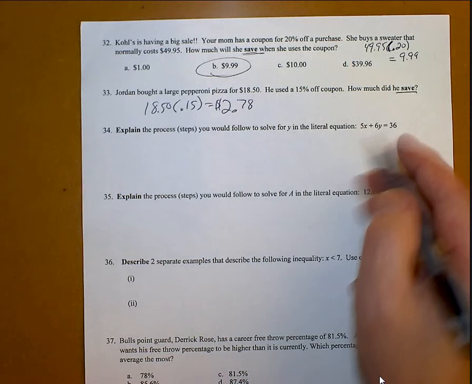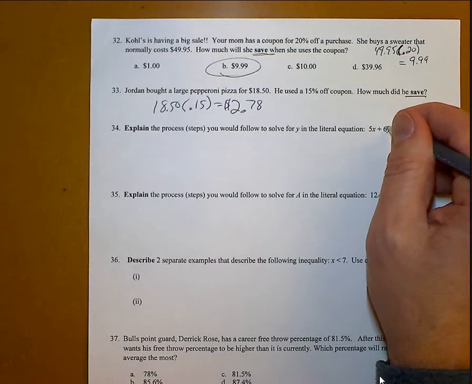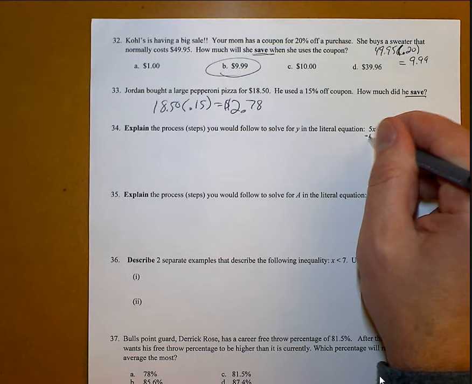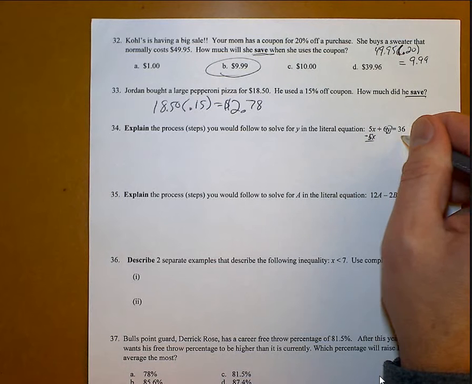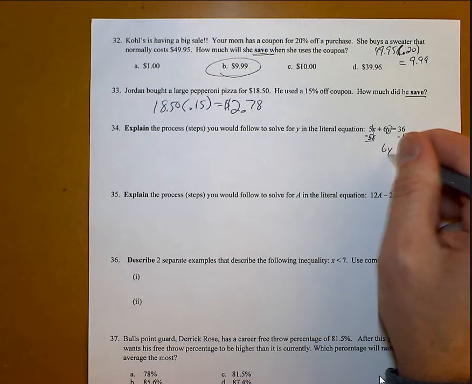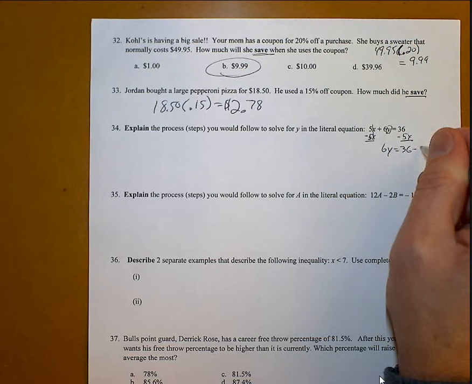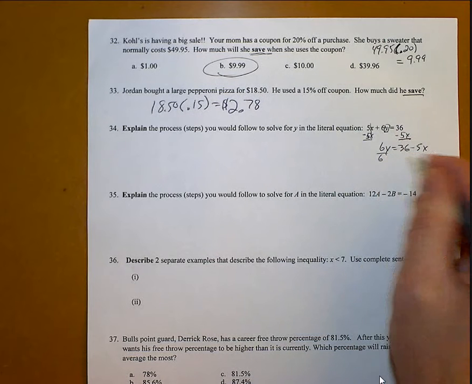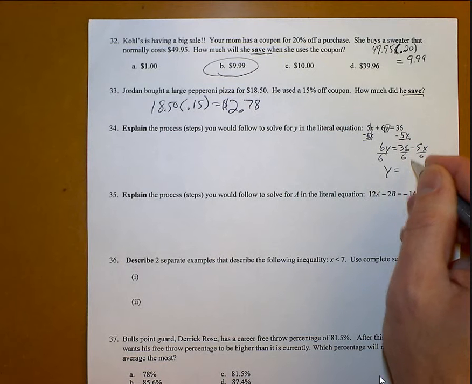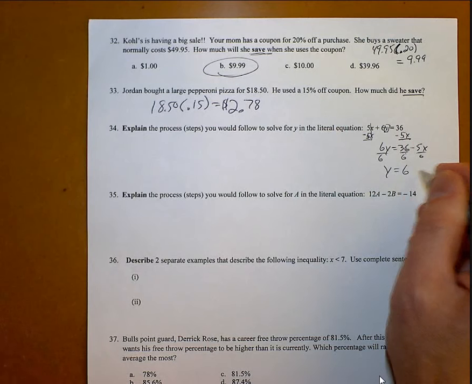Number 34, explain the process or the steps you would follow to solve for y in the literal equation. So, these ones. Let's solve for y first. I would subtract 5x from both sides. That would go away. I get 6y equals 36 minus 5x. I would divide by 6 in each term. I get y equals 36 divided by 6 is 6 minus 5 over 6x. That's what I would do.